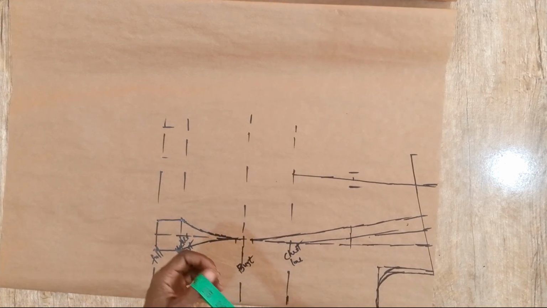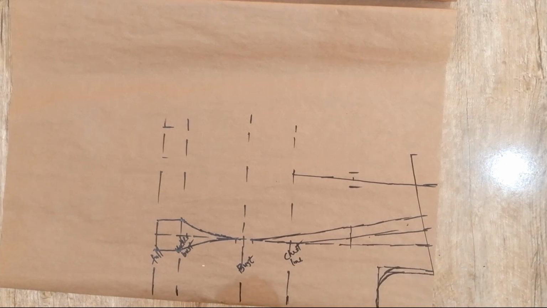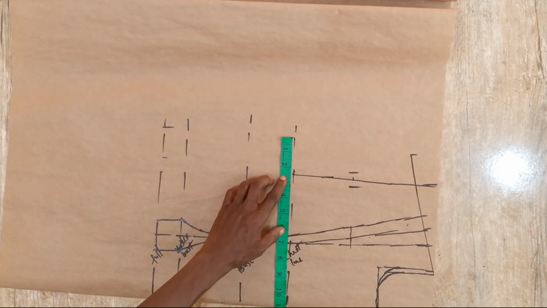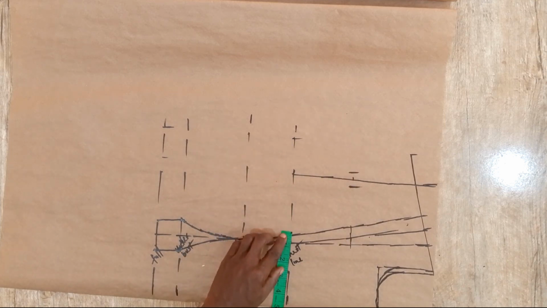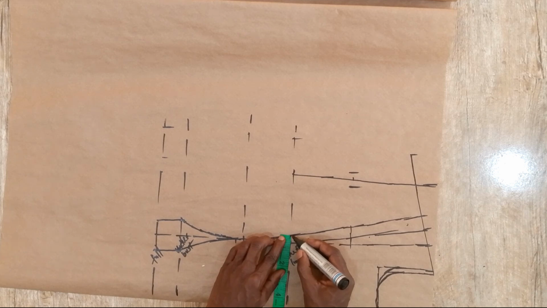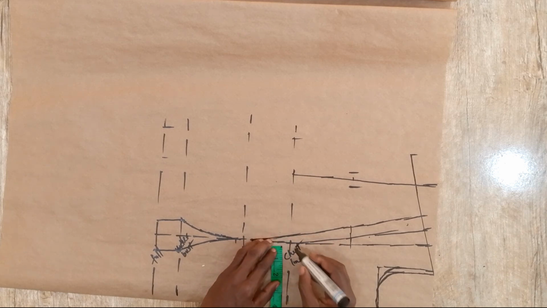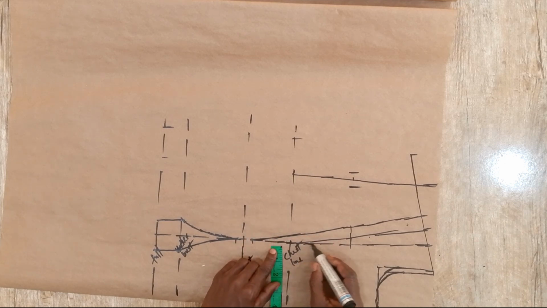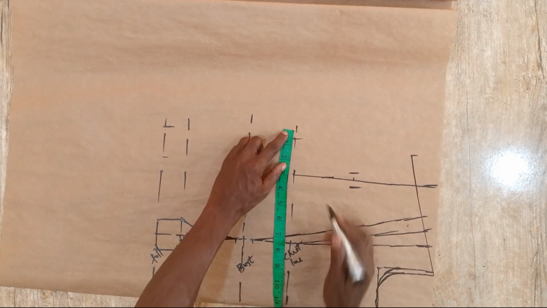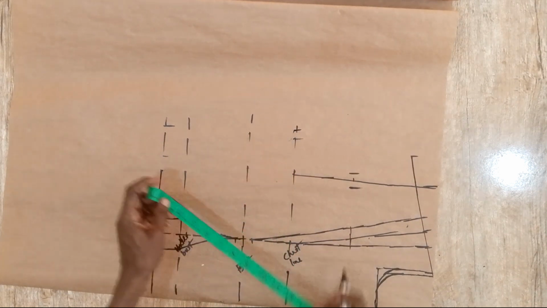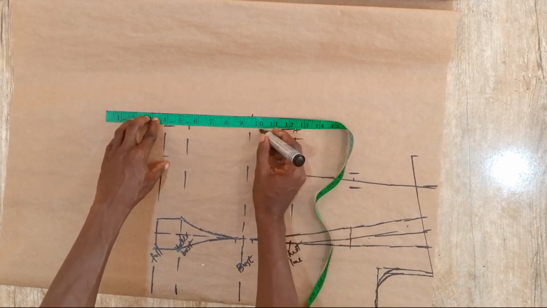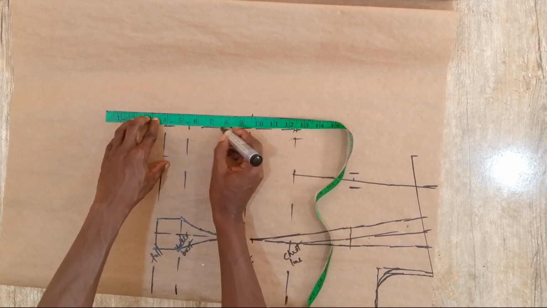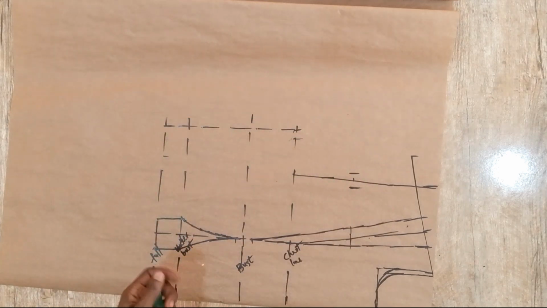The chest line, main measurement for the bust is 44. So 44 divided by 4 will give us 11 inches. These are 11 inches. And here we have half inch. The distance between this first line and this is half. We are going to replace it back here. Then we are going to connect it. We are getting closer to our pattern.